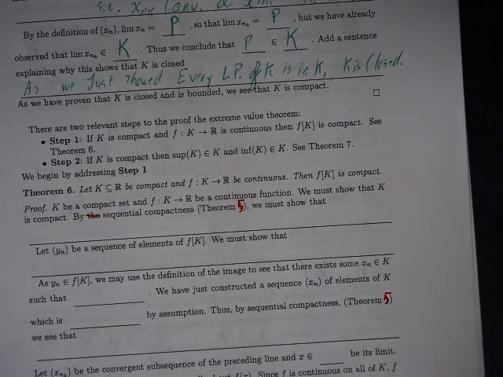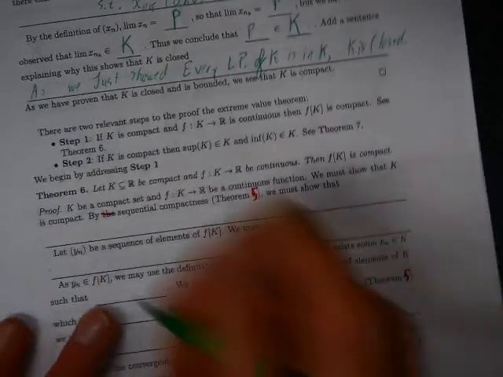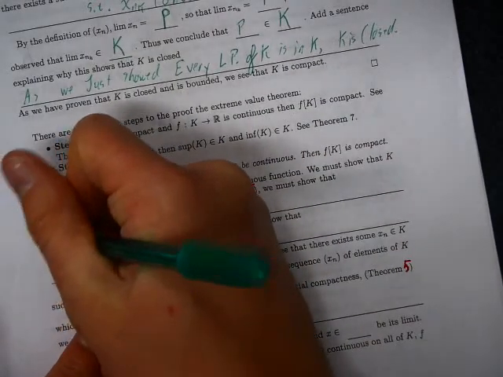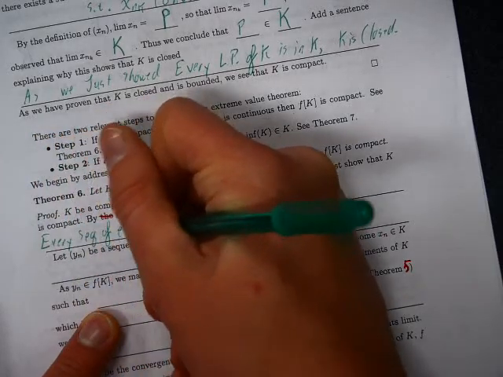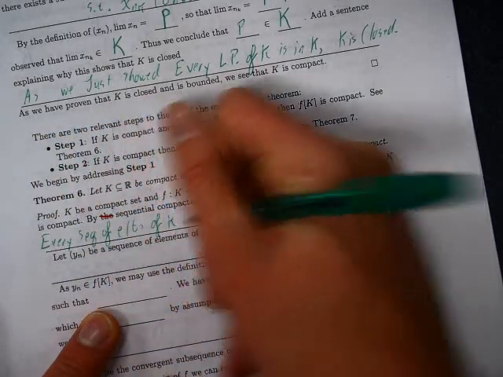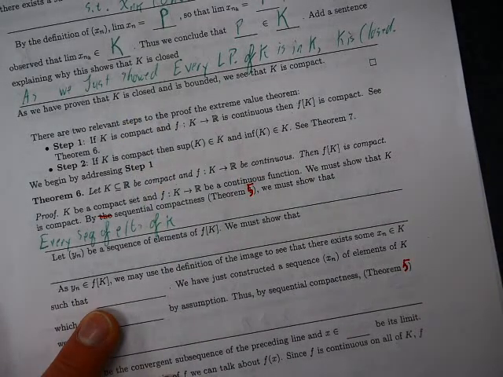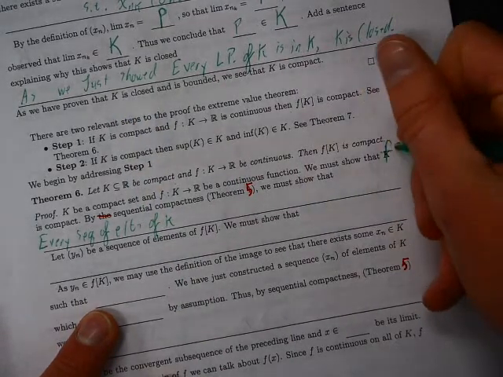By the theorem that's not theorem 1, but actually theorem 5. I don't know why it said theorem 1. I screwed up something in my tech. Every sequence of elements of K has a limit which is in K. We know that every sequence of elements of K, we have to show that f of K is compact.